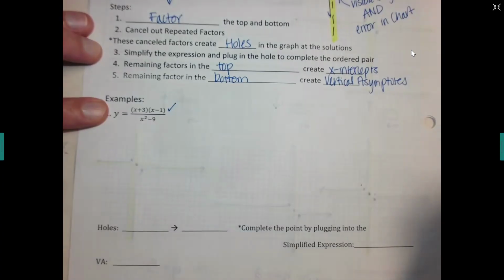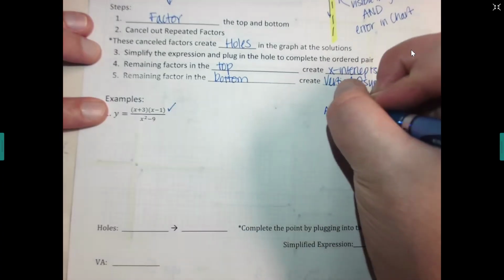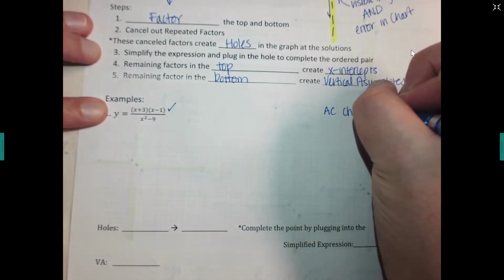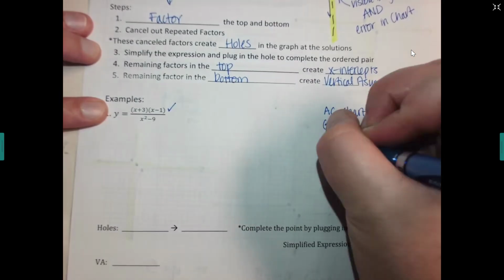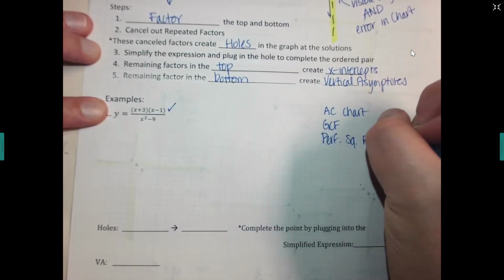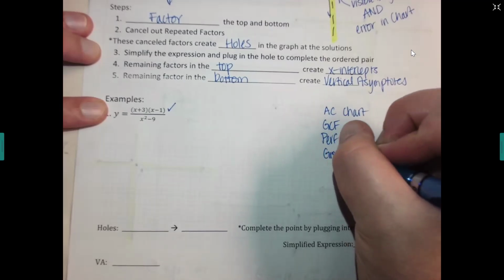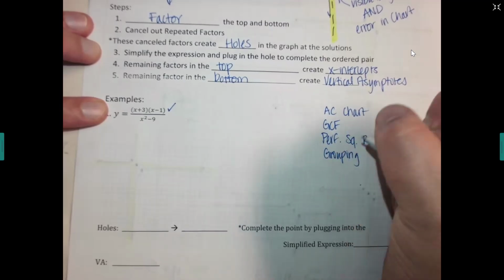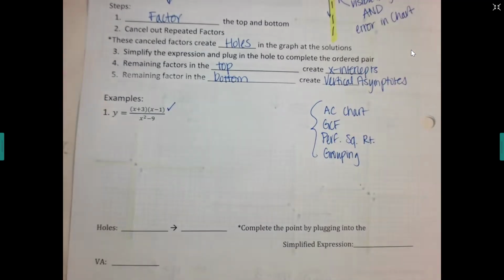Here are your types for factoring in case you forgot: AC chart, GCF, perfect squares, and grouping. We're not going to write that list every time, but you have it there for the rest of the notes. So looking at the bottom of that, can you tell me which type of factoring would apply if it's x squared minus 9?